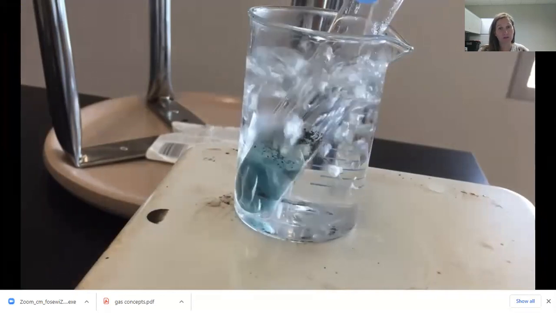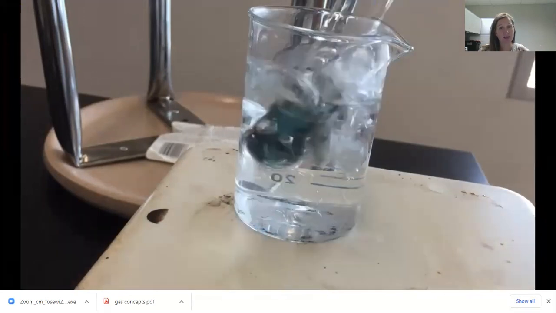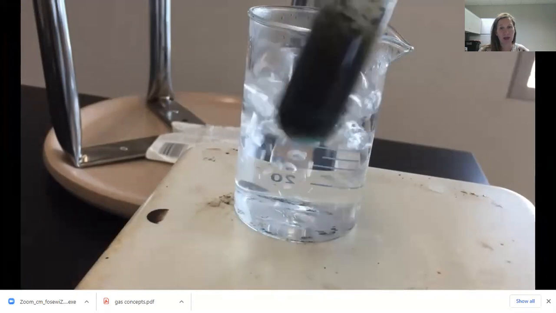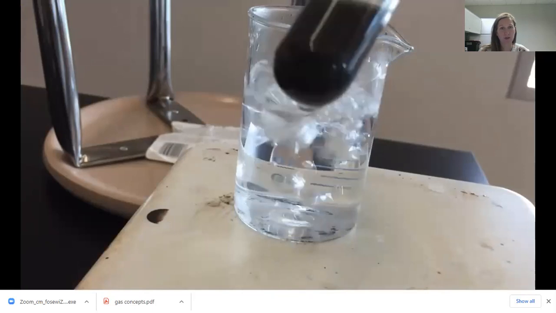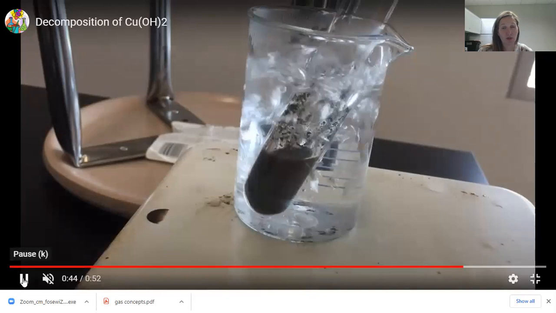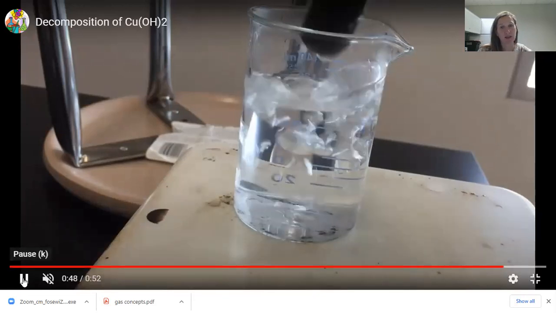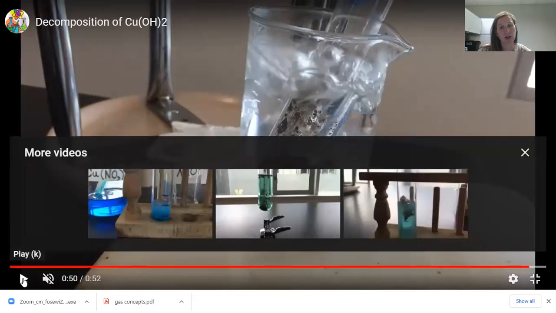Now both are solids in water, they're both insoluble in water, so they're both going to be precipitates. But the color change is what really indicates the reaction changing. That copper 2 oxide is black. And once the reaction is complete, all of the copper 2 hydroxide, the blue white solid, is gone, and all that's left is copper 2 oxide.